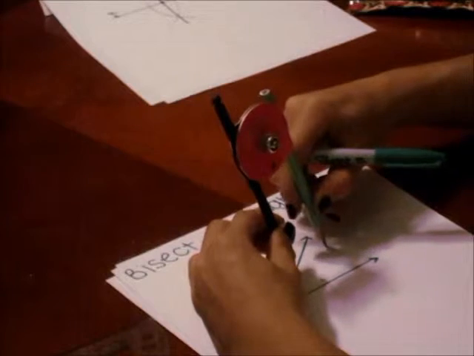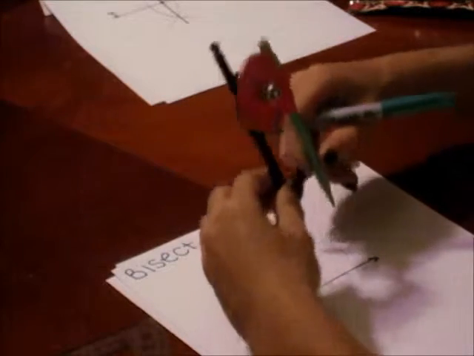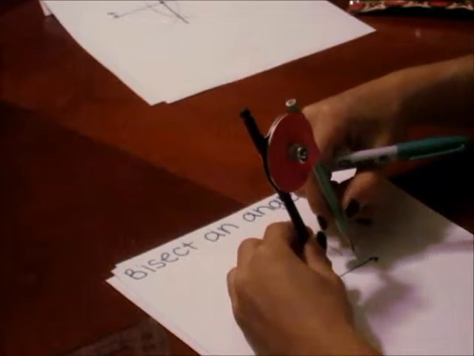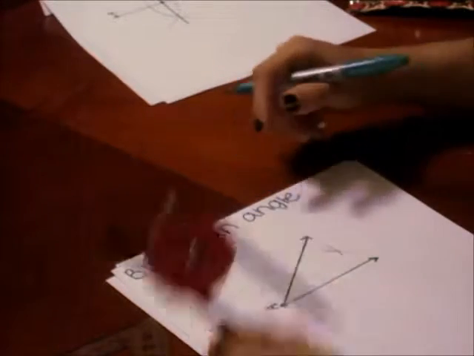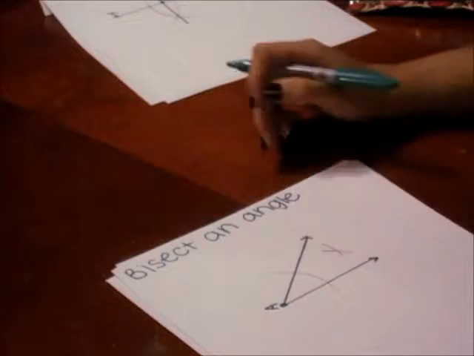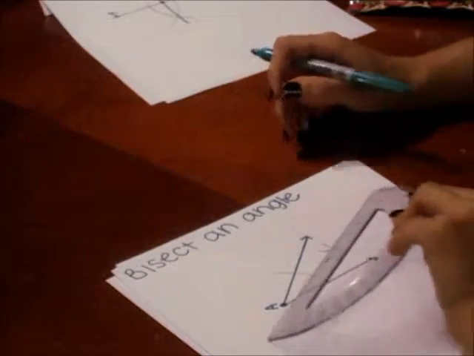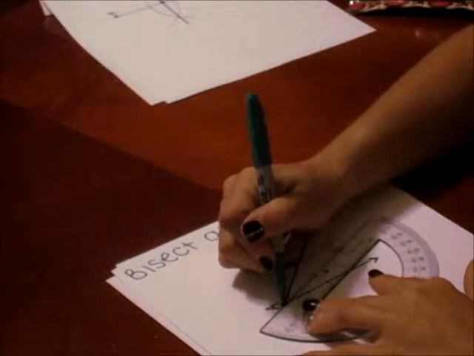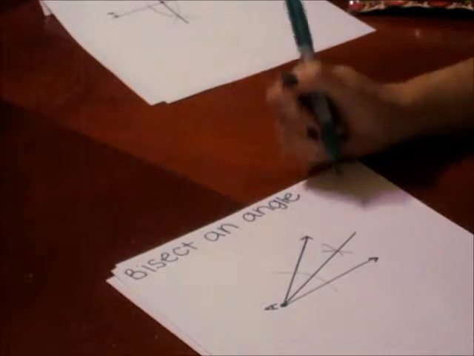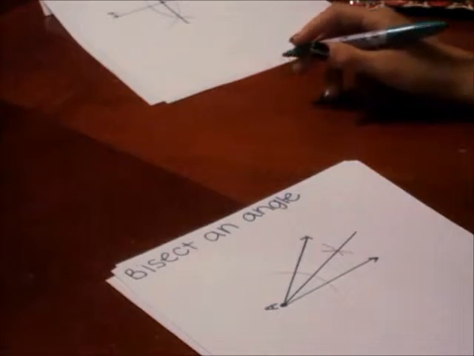Then make an arc from there. Do the same to the other side. Then, at the intersection of the arcs, you will draw a line. And that is how you bisect an angle.